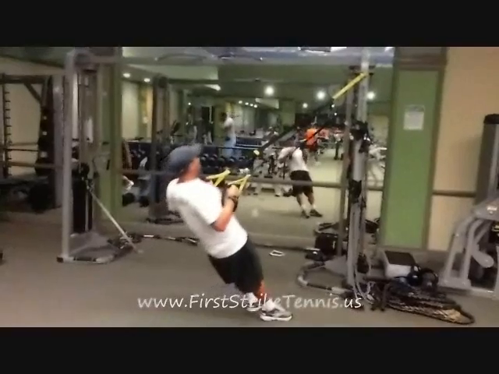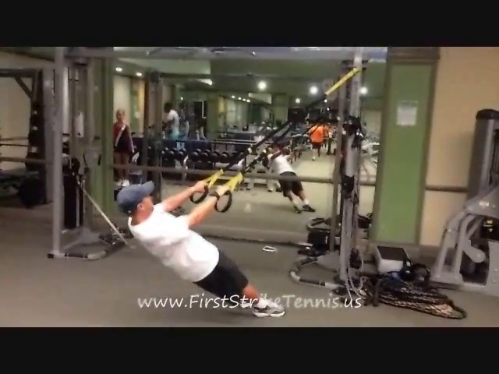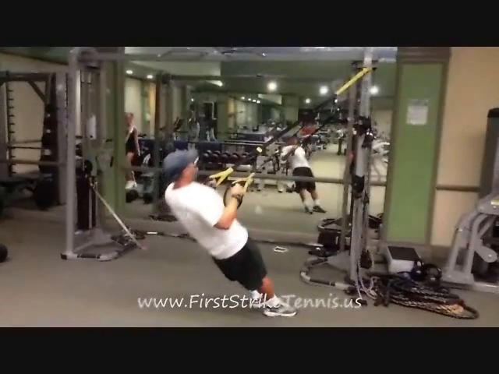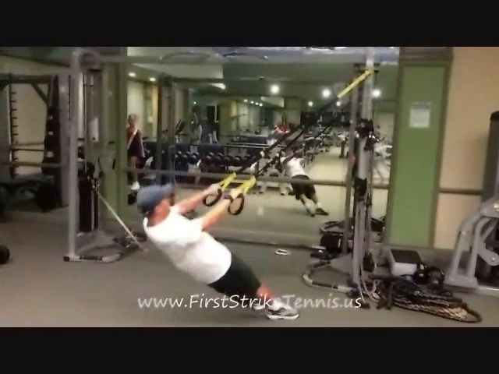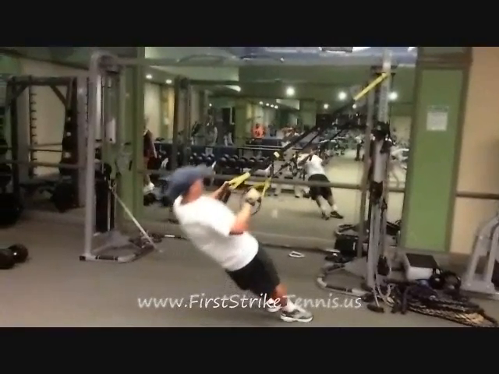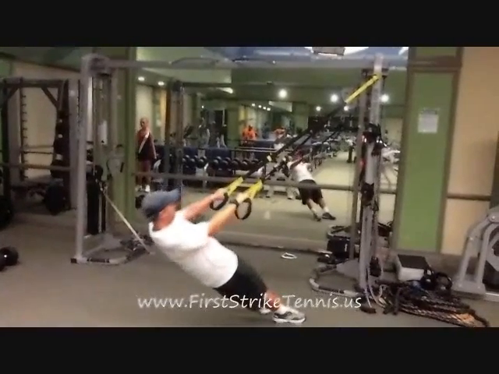Okay, in this exercise we're doing a TRX row, which is very simple. Most gyms are equipped with them nowadays. Make sure that you keep your body nice and straight like a plank of wood, core tight, butt tight, and you're just slowly bringing yourself up and then letting yourself back down, working the eccentric and concentric motions.